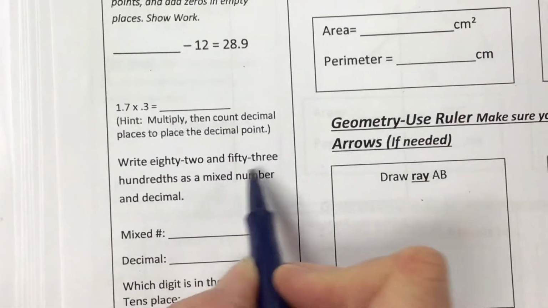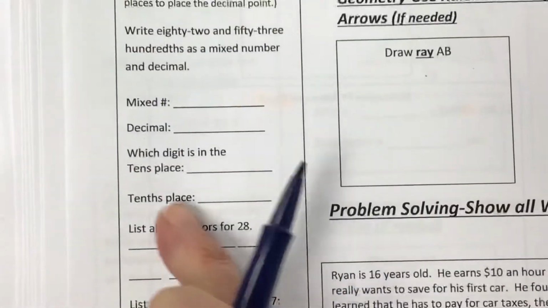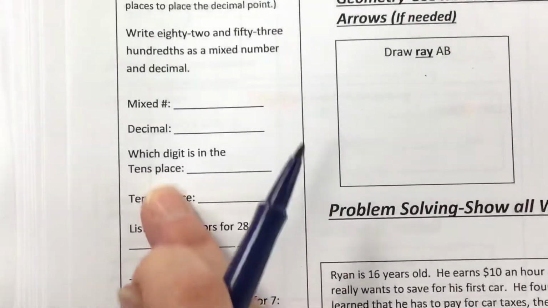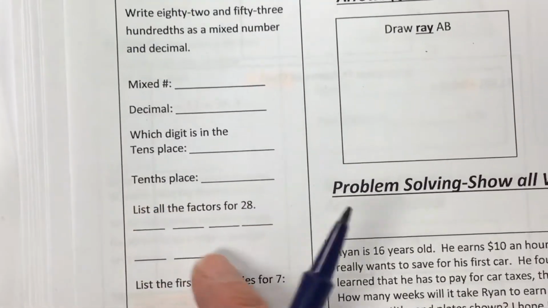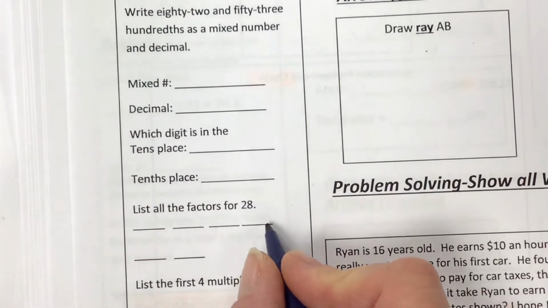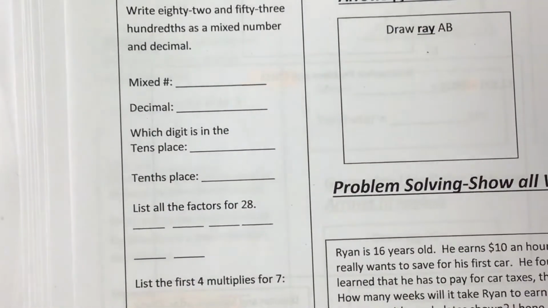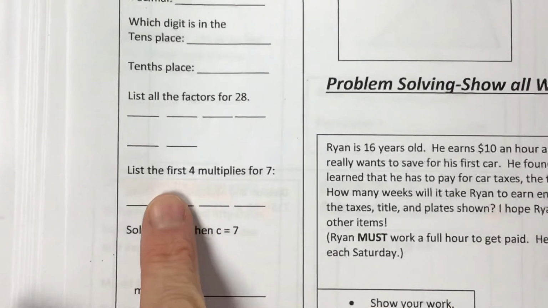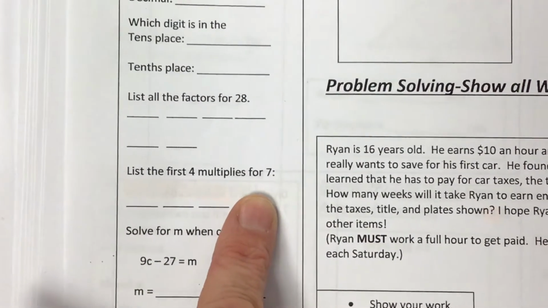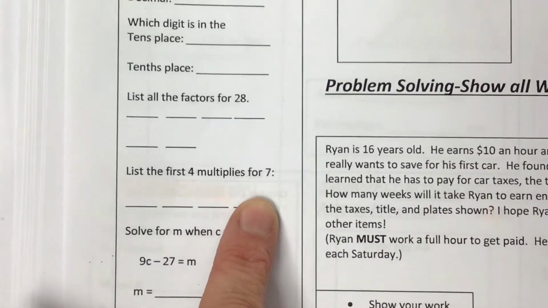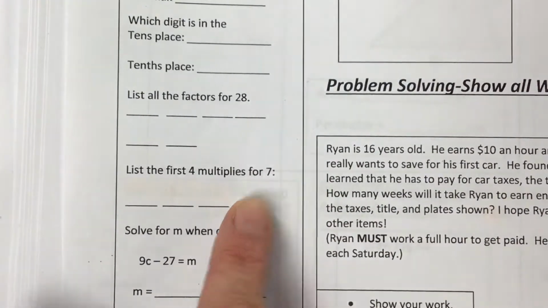Write 82 and 53/100 as a mixed number and a decimal. Which digit is in the tens place? Which digit is in the tenths place? List the factors for 28. The factors are the numbers that you can multiply to get to 28. List the first 4 multiples for 7. We did this last week. A few of you listed factors. The multiples for 7 are like when you're counting by 7.